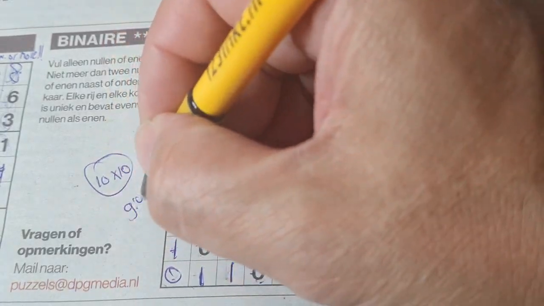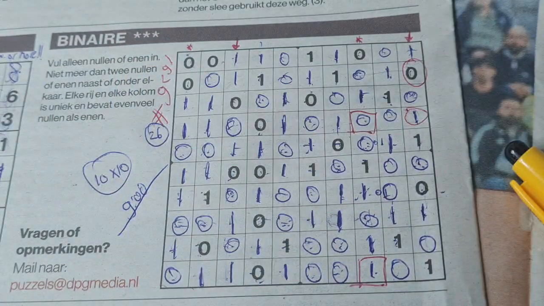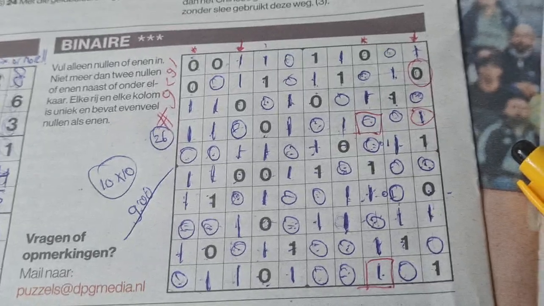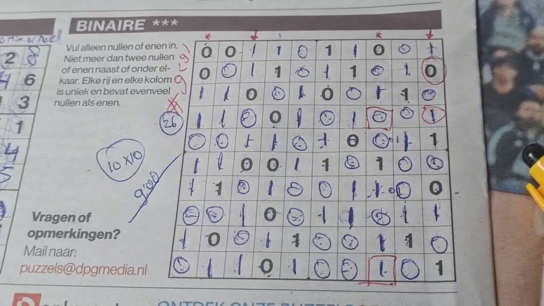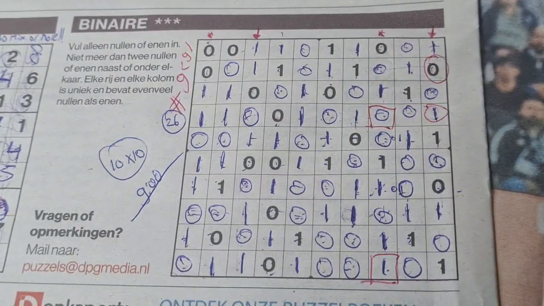Well, we solve it again. Need to compare twice, but we solve it again. And I like this one. Yes, I really do think so. Thumbs up. Otherwise, thumbs down.